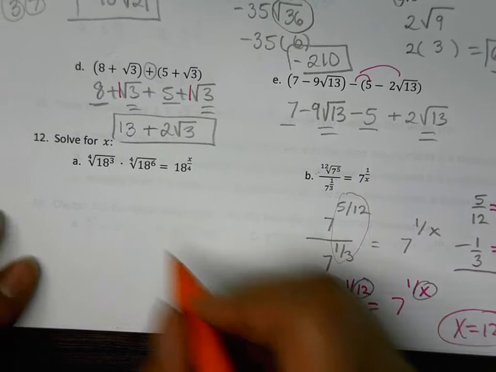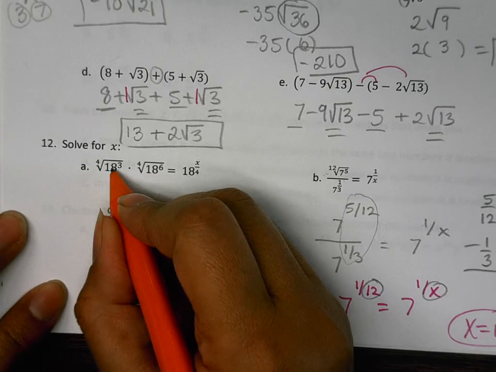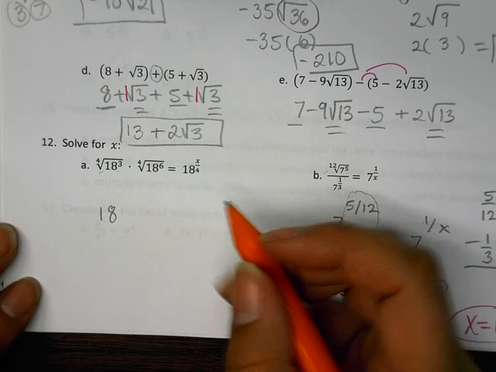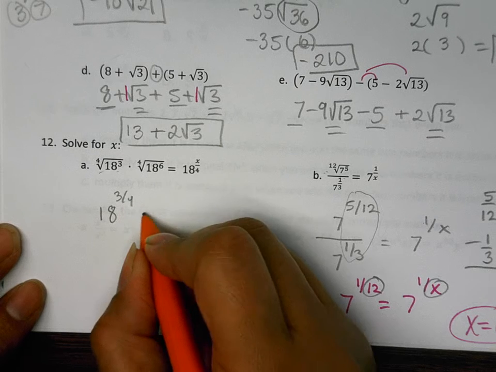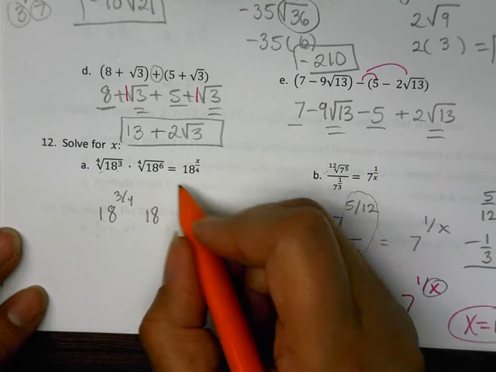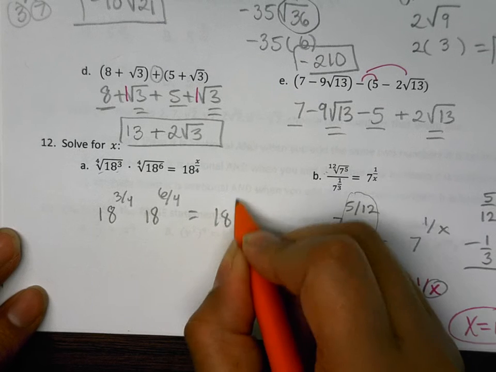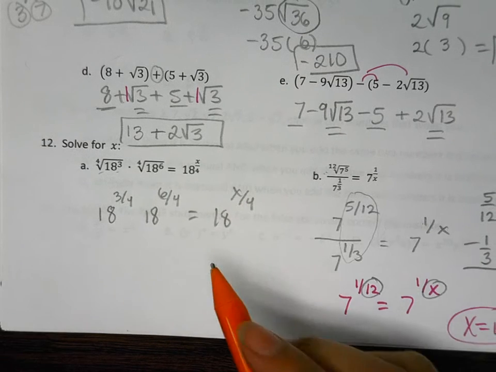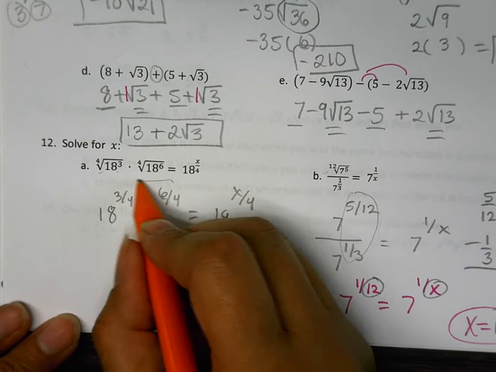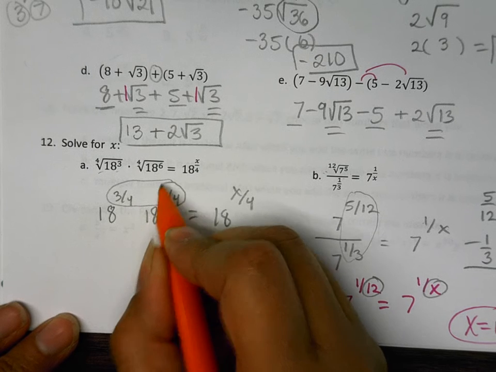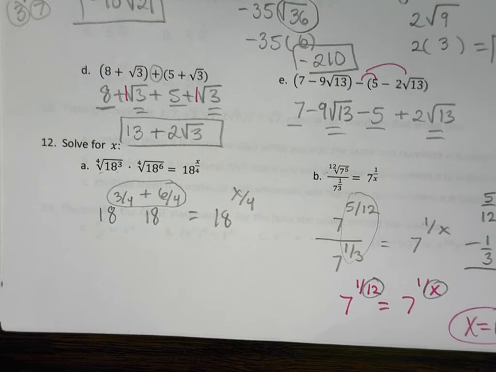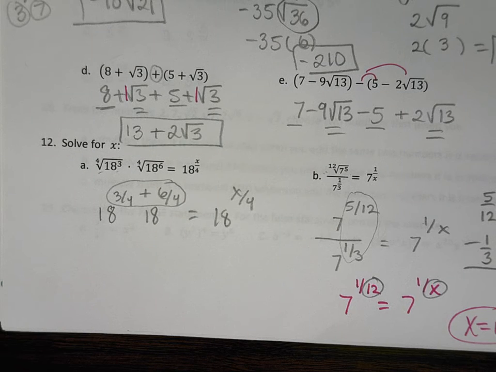All right, so 18 raised to what power? 3/4. And then 18 raised to the 3/4 equals 18 raised to the x over 4. What did you guys say we do here? I just asked a few seconds ago. Add. What's nice about adding these particular fractions? We don't have to find a common denominator because it's already written as a common denominator.